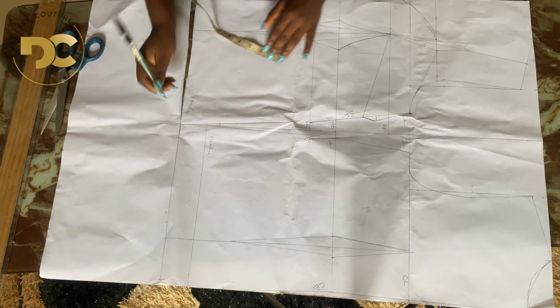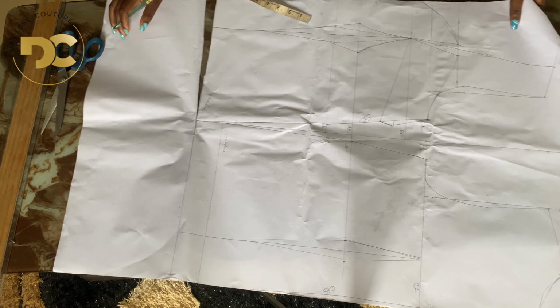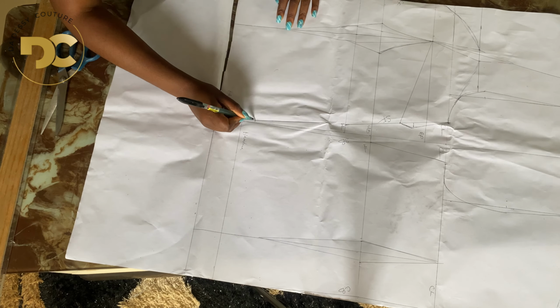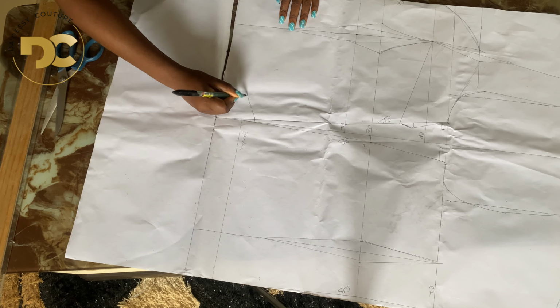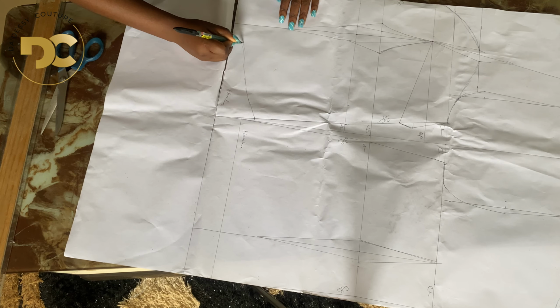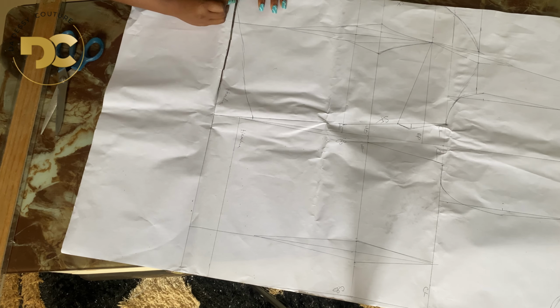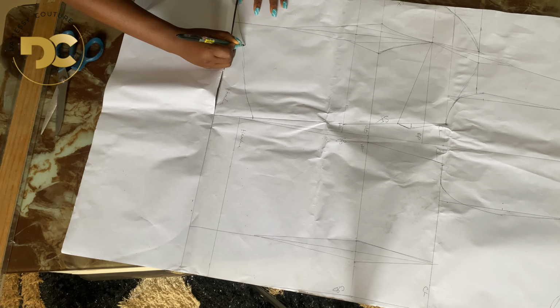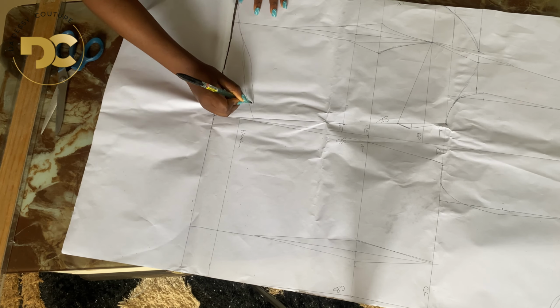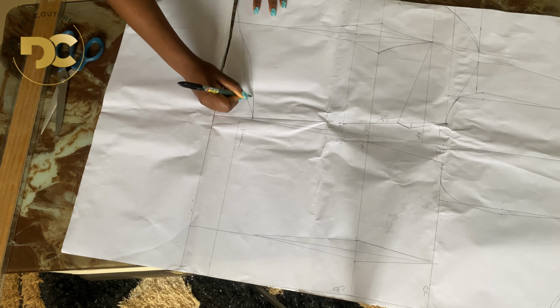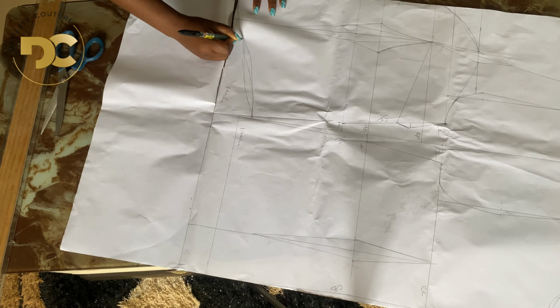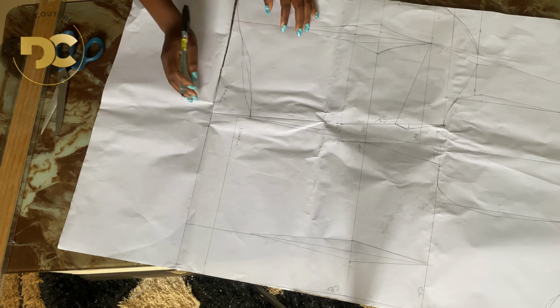Anything you want to do at the center front, center back is all up to you, but make sure that your side front and your side back align. That is why I'm using my tape measure, just to measure how far I'm going. So you can do any design of your choice. I'm just doing a little bit for you to know what I am doing.